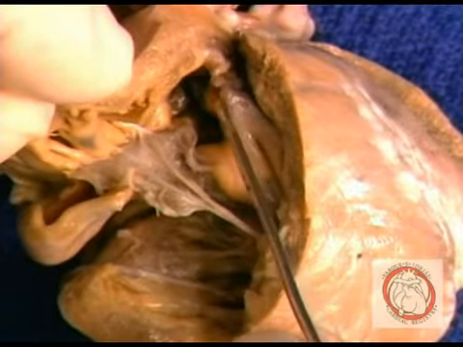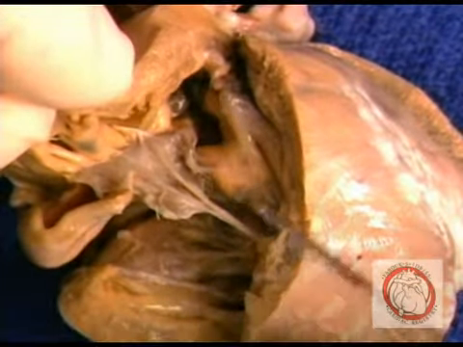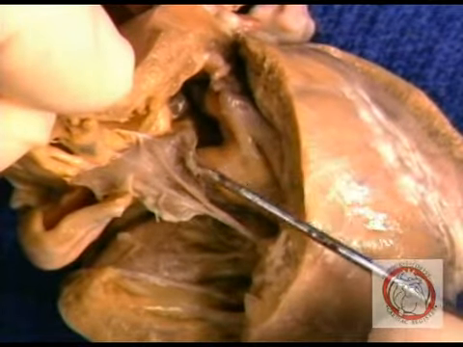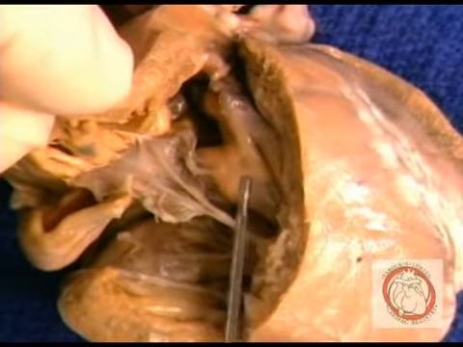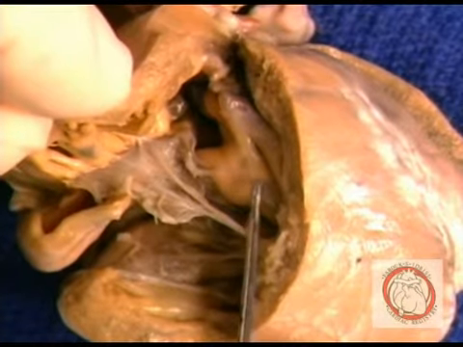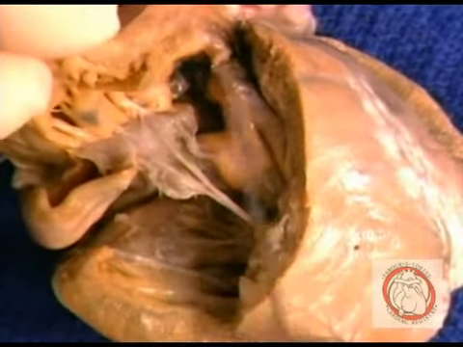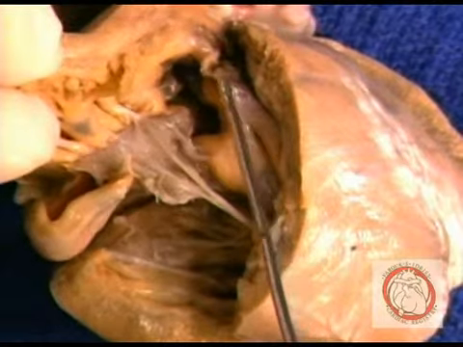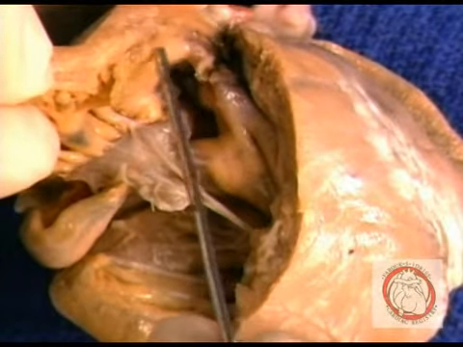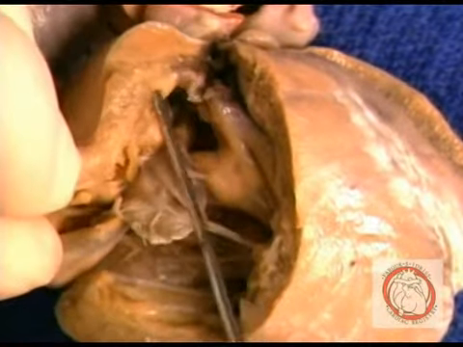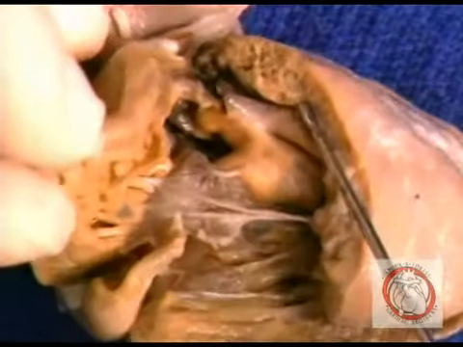There is then malalignment between the outlet septum and the plane of the ventricular septum, which is reinforced by the septal band or the septomarginal trabeculation. And as you see, the parietal attachment of the outlet septum is to the anterior wall of the right ventricle.